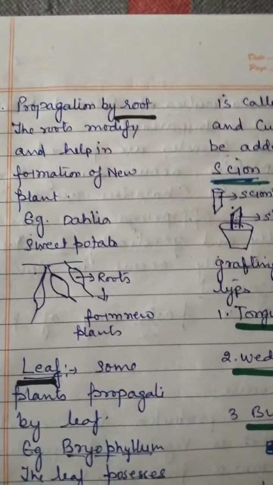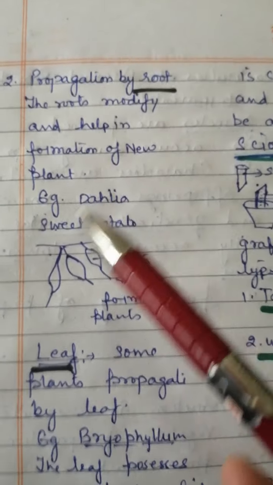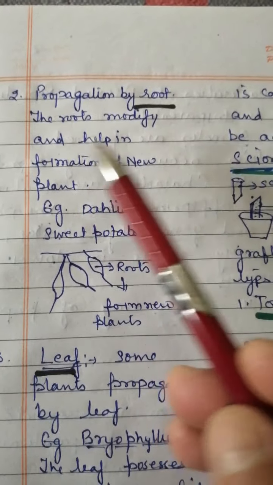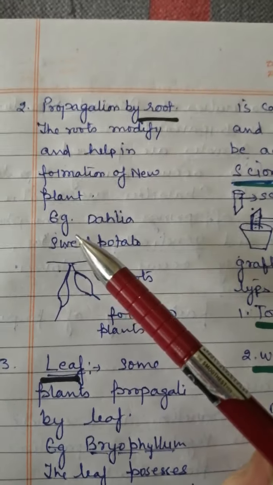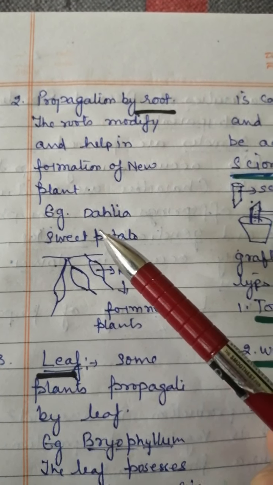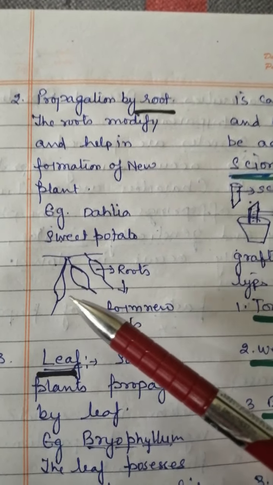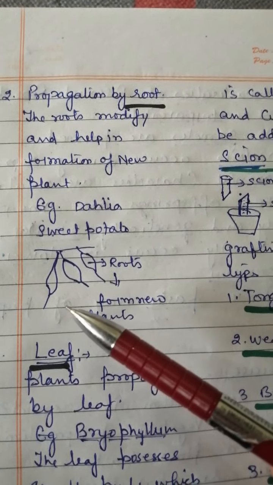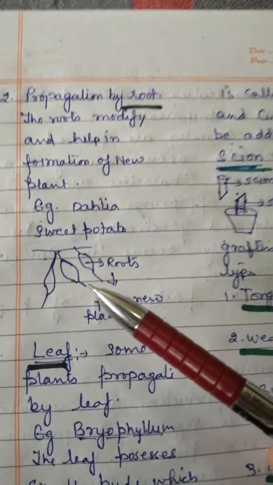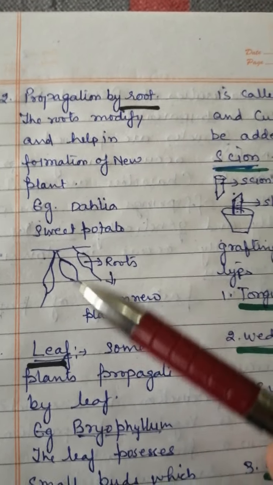Then next we come to propagation by root. Now roots modify themselves and help in formation of new plants. You have seen dahlia and sweet potato. There the roots get swollen due to storage of food, and these roots act as propagules, helping in formation of a new plant.